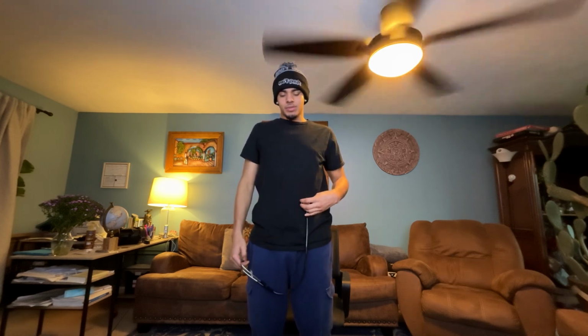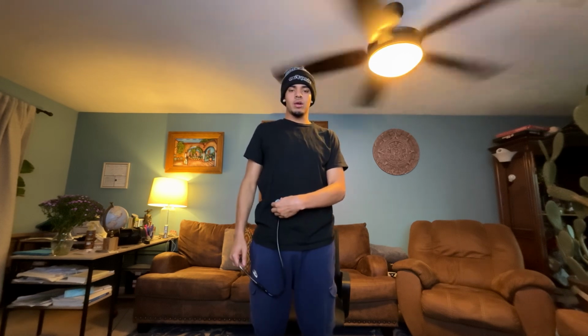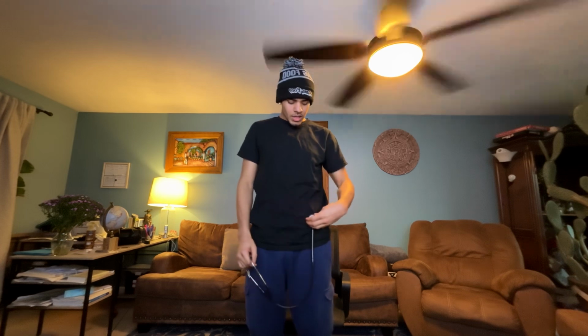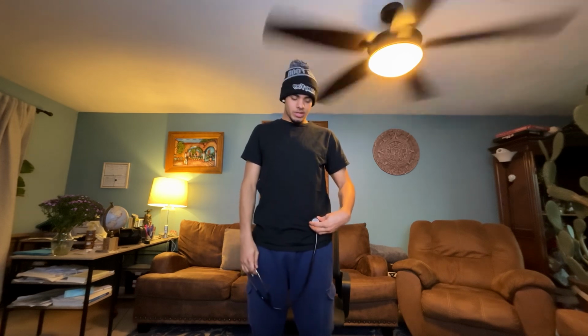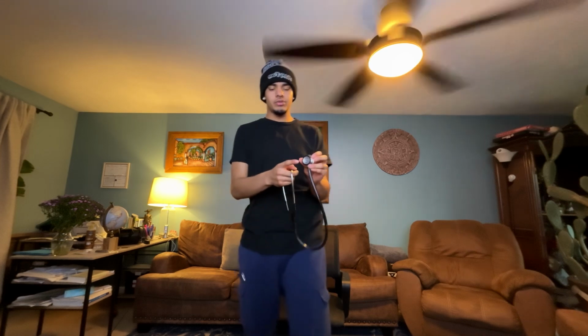About 2 to 3 inches below your renal arteries, these are going to be your left and your right iliac arteries. Then below your iliac, you have your left and right femoral. When auscultating, you're going to use the bell end of your stethoscope, so the smaller end.